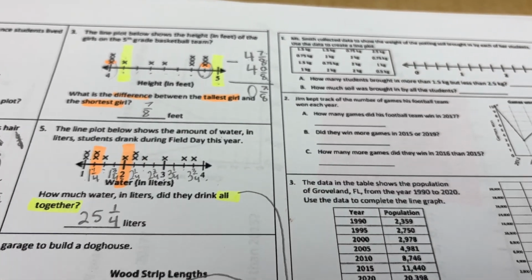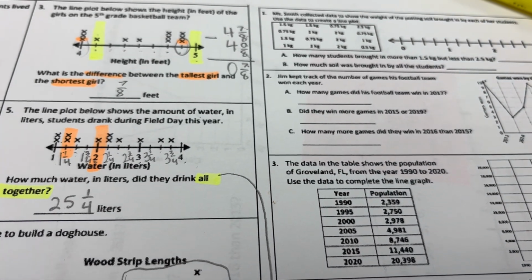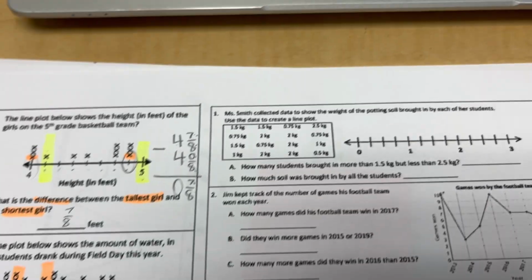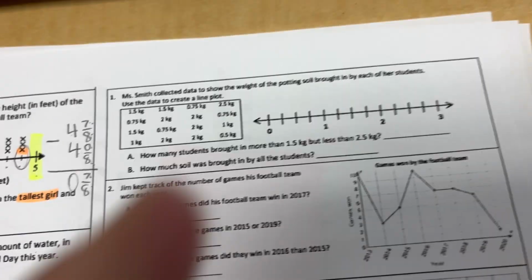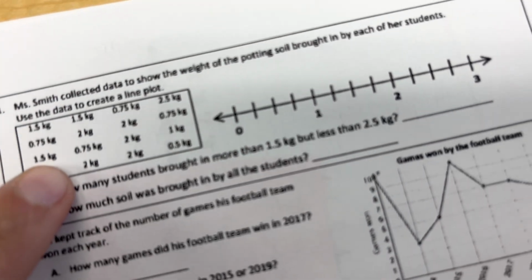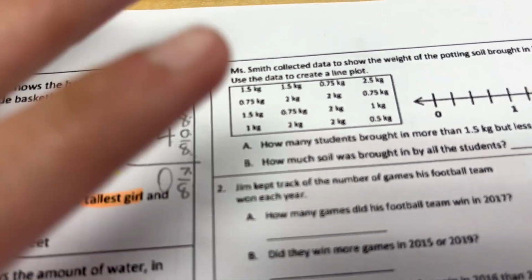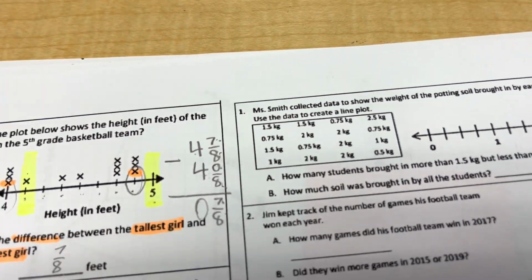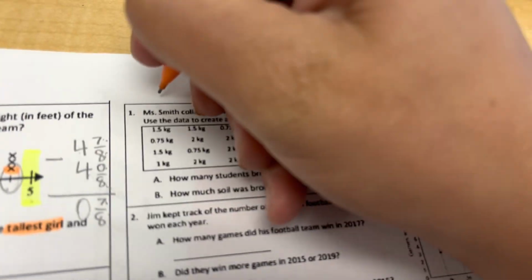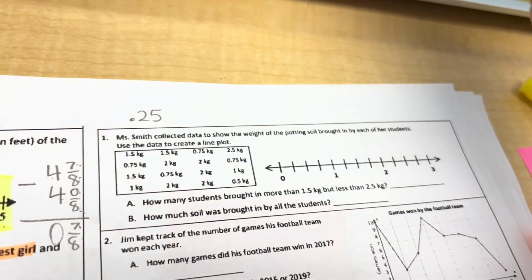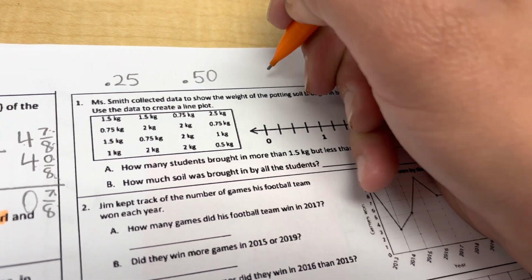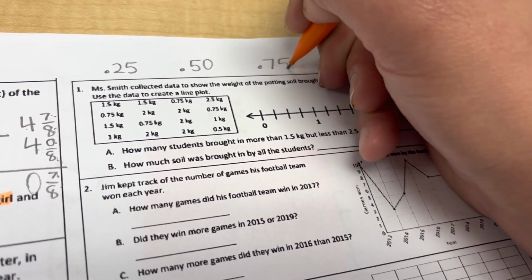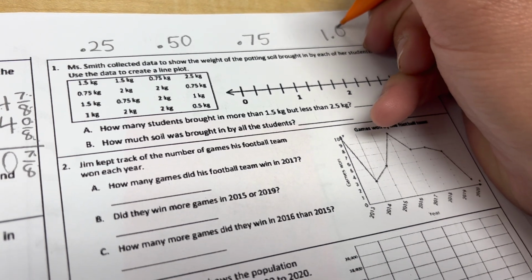Mrs. Smith collected data to show the weight of potting soil brought in by each of her students. Sorry, I'm up here. Use the data to create the line plot. All right, the only difference is that these are decimals, okay? So I want you to think about decimals as quarters. So you have 1 quarter, you have 2 quarters, you have 3 quarters, and then finally you'd have $1.